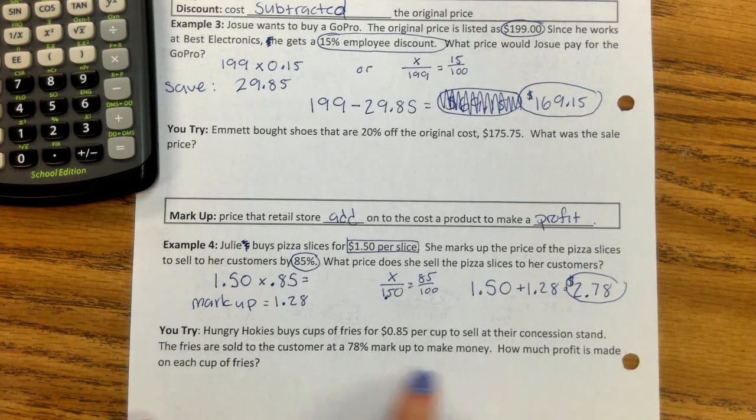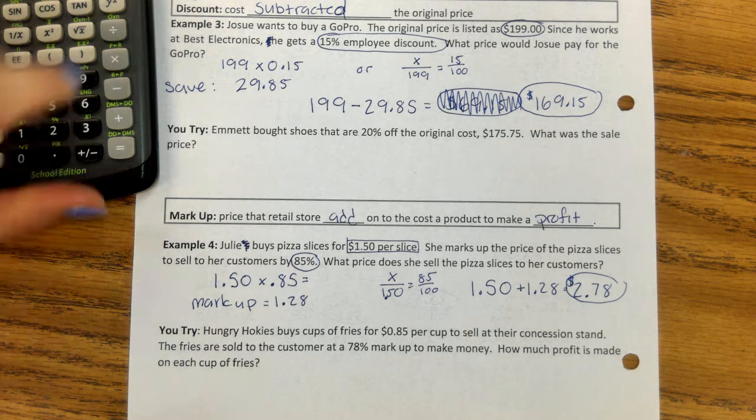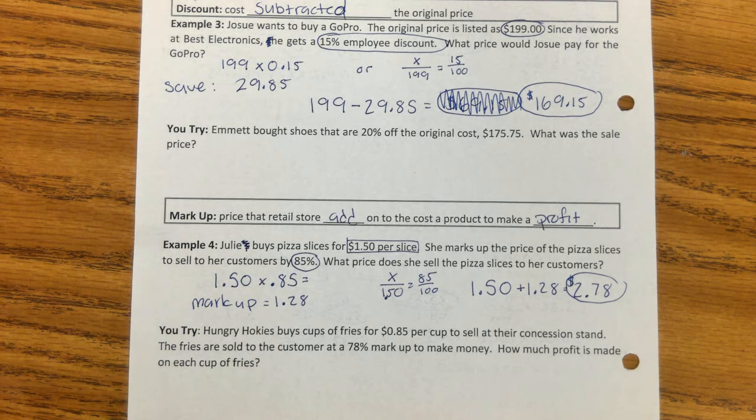You have one more to try on your own. When you finish this problem, bring it to me and I'll check it. When you have all of the you tries correct, you can start on your checklist for the week.